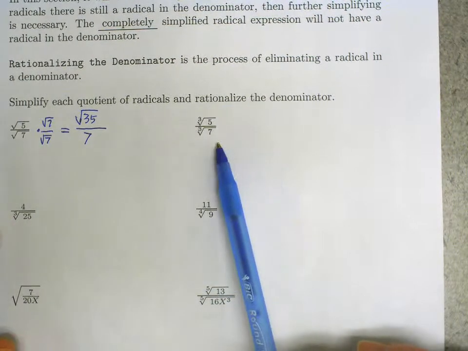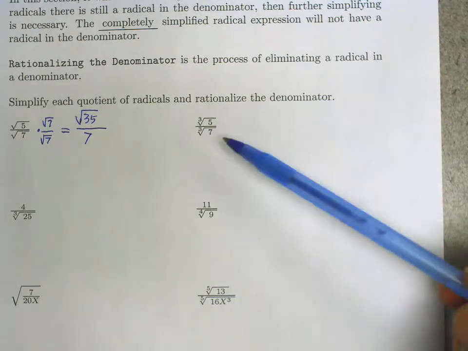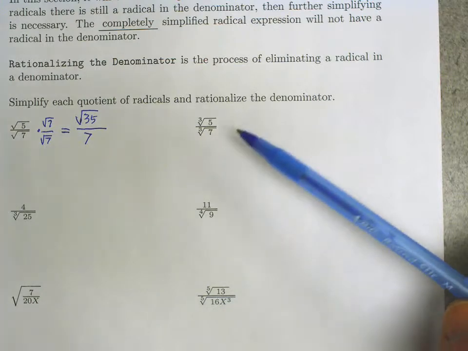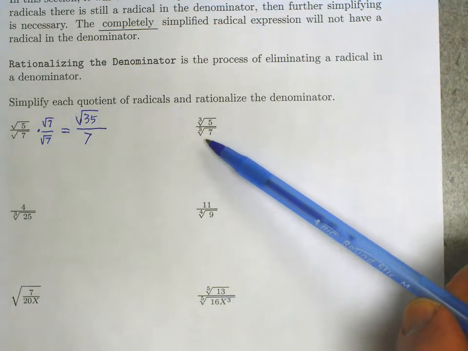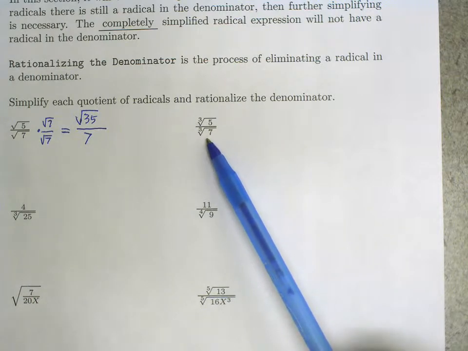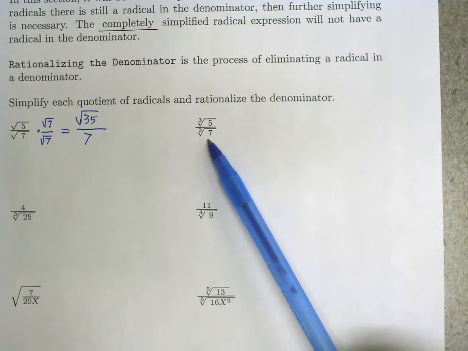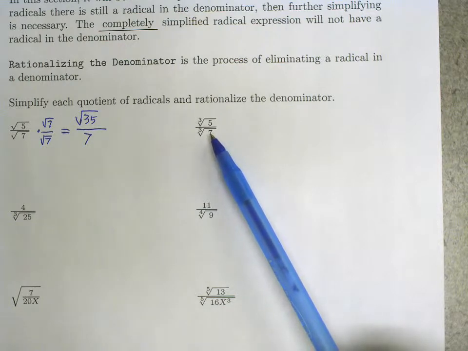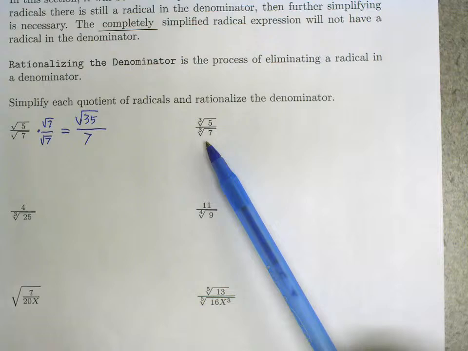In the next example, we have the cubed root of 5 divided by the cubed root of 7. Well, cube roots are not the same as square roots. But the denominator, the cubed root of 7, is already simplified as a cubed root anyway. So since it's a cubed root, this time we ask a different question. This time we ask, what would I have to multiply by 7 to get a perfect cube?